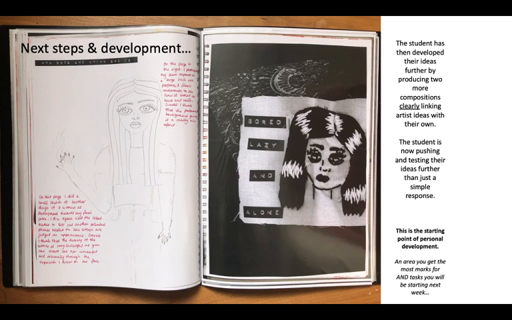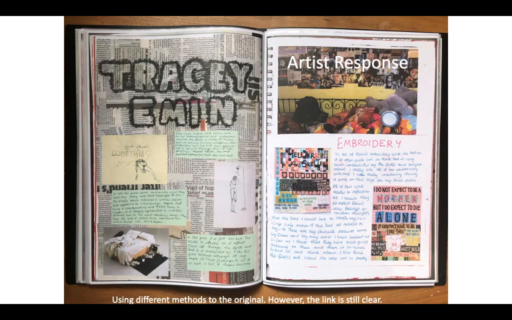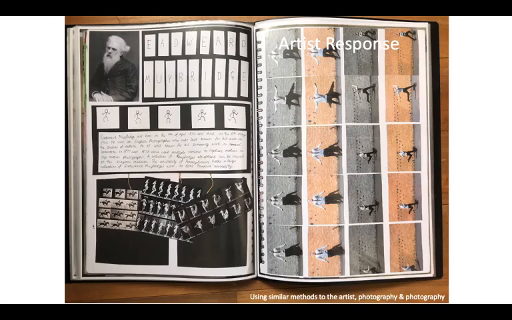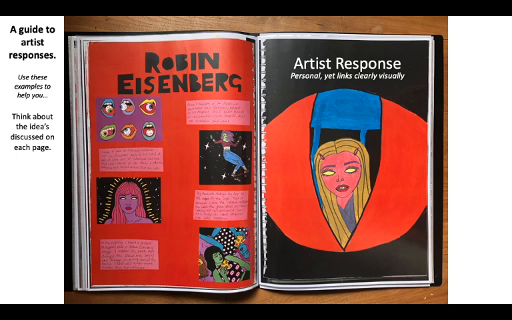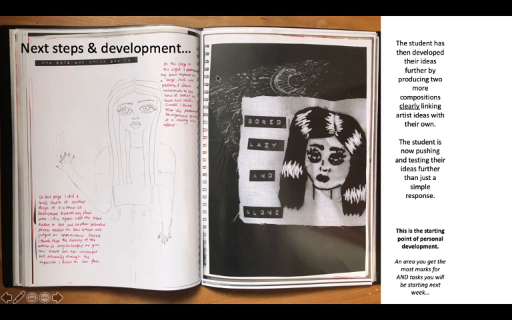So what you will be doing is producing an artist response this week. That's your only task. You will then be annotating it like this student has done, and I'm going to upload this so that you can see maybe what to write and you've got some ideas. And then next week you are going to be producing your own development piece like this. How you develop it and how you respond is totally up to you.